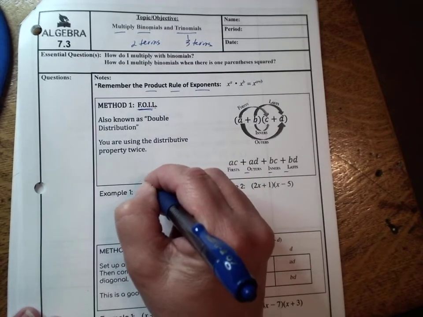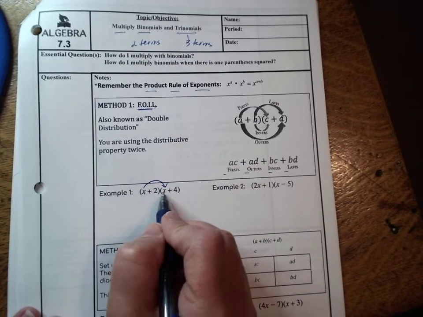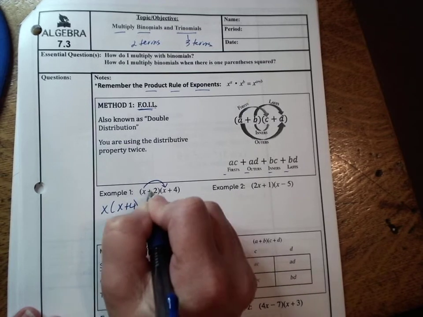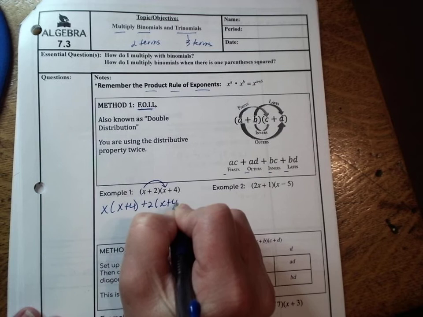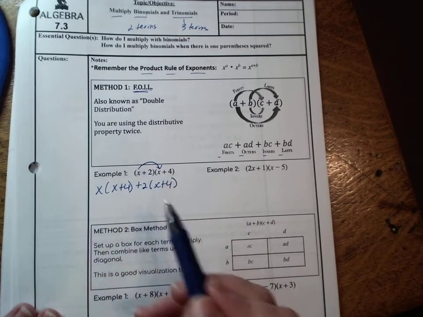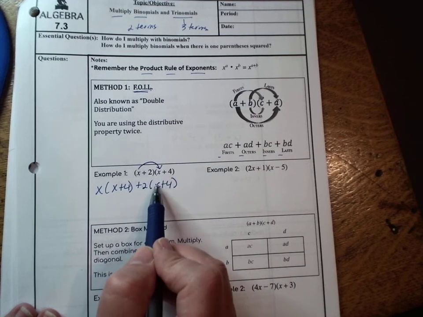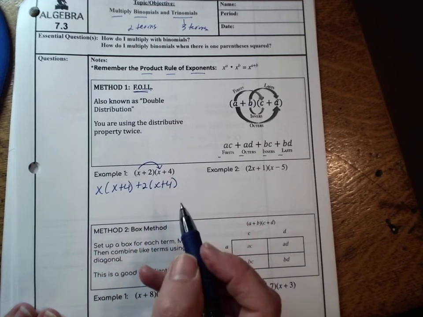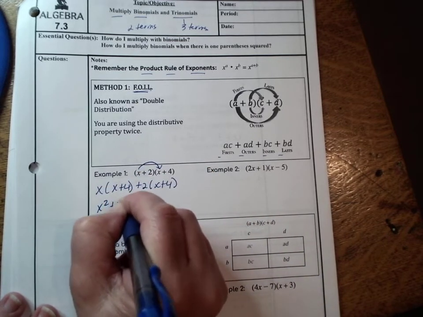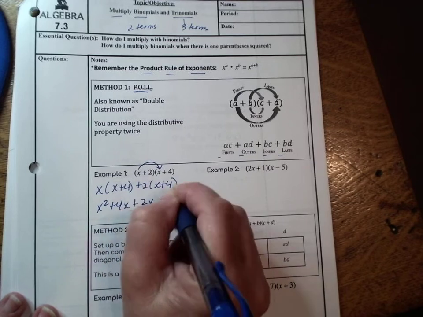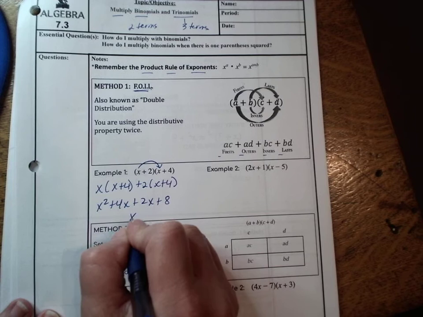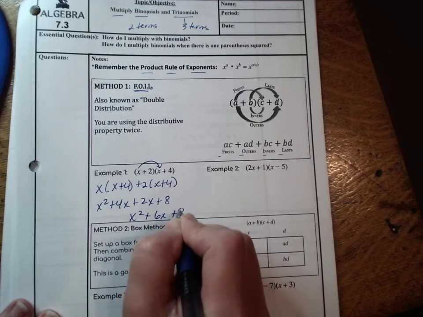So what we're doing is doing the first. You're taking x times x plus 4, plus 2 times x plus 4. That's all you're doing, double distributive. So you're doing x squared plus 4x plus 2x plus 8. Then don't leave it like that. You have to combine like terms. So x squared plus 6x plus 8.